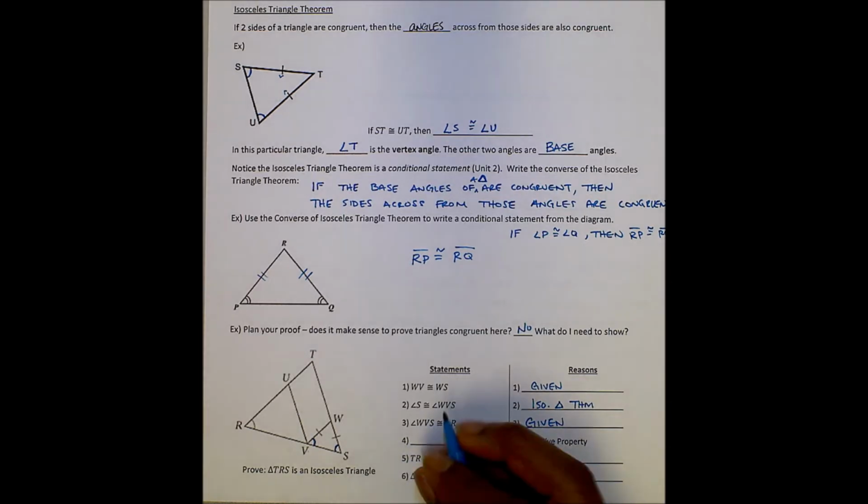And so now we can say, if angle S is congruent to angle WVS and angle WVS is congruent to angle R, then angle S is congruent to angle R. Remember, that's the transitive property.